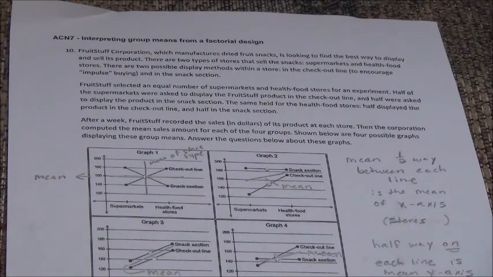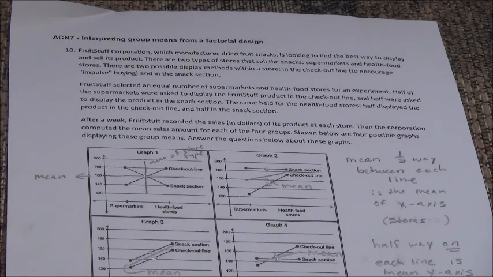There are two types of stores that sell the snacks, supermarkets and health food stores. There are two possibilities of display methods within the store: in the checkout line to encourage impulse buying, and in the snack section. Fruit Stuff selected an equal number of supermarkets and health food stores for an experiment. Half of the supermarkets were asked to display the Fruit Stuff products in the checkout line, and half were asked to display the product in the snack section. The same held for the health food stores. Half displayed the product in the checkout line and half in the snack section.